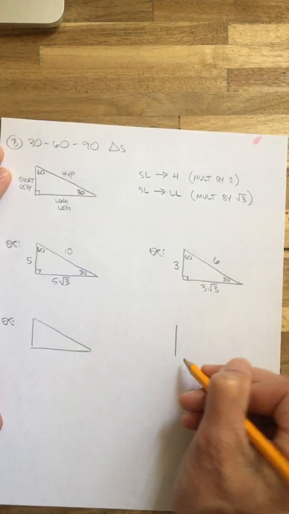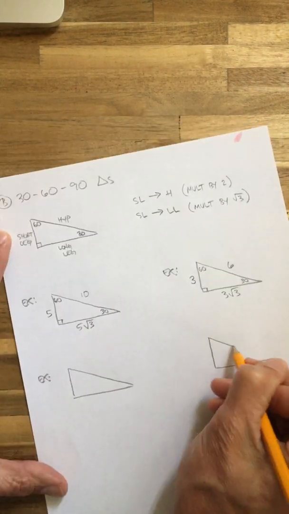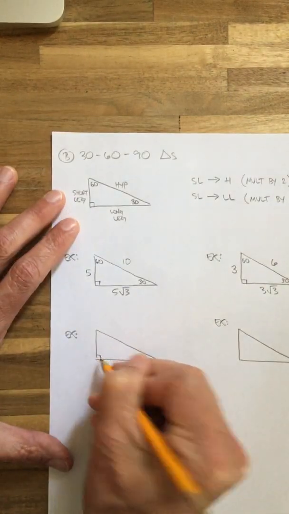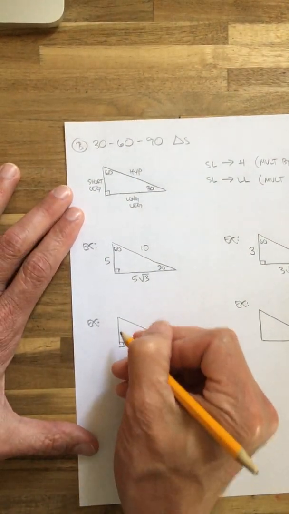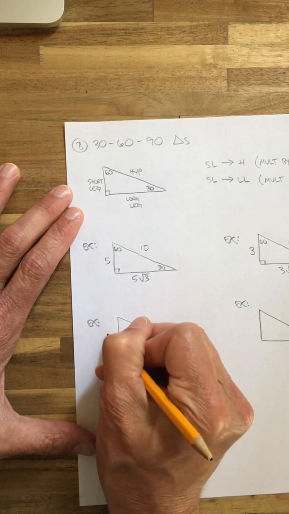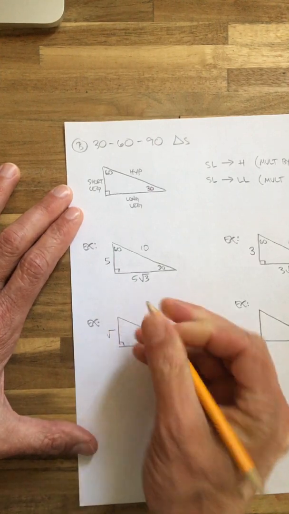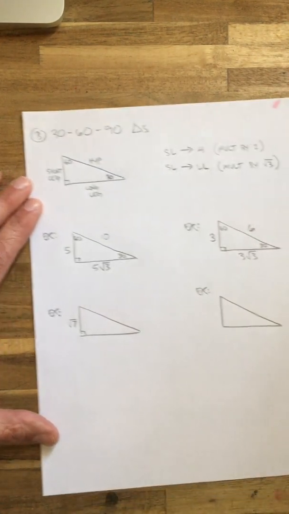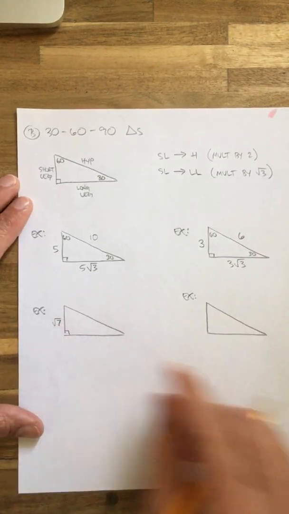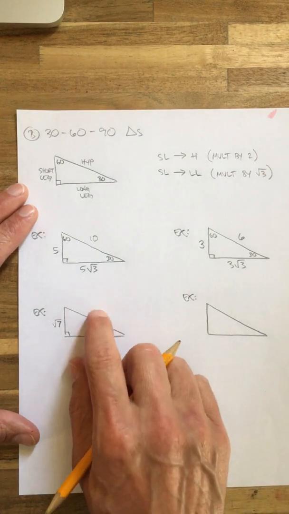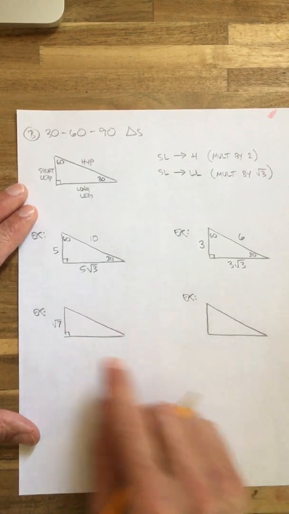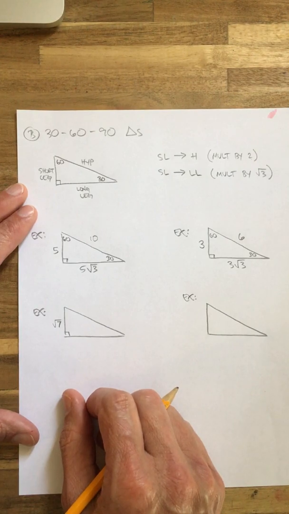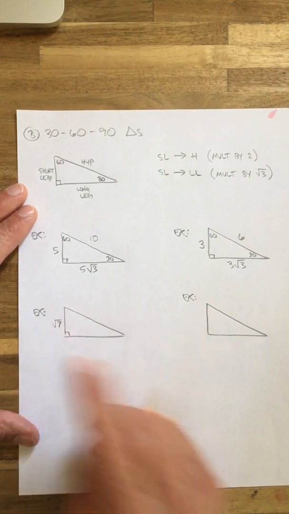Here, I'll give you guys 2 more. You can try this. Okay? What if I give you something like this? What if this is radical 7, okay? All right, so that's the square root of 7. Well, what's this guy going to be? Well, what do you have to do to go from the short leg to the hypotenuse? Multiply by 2, right? Well, what's 2 times radical 7?